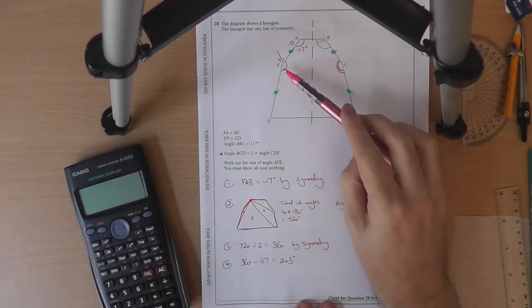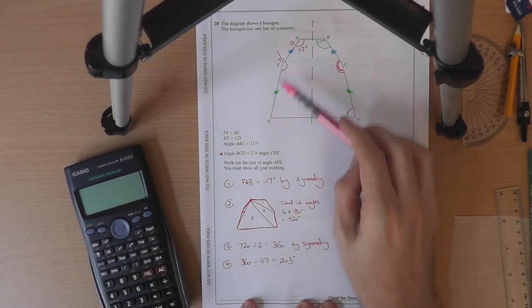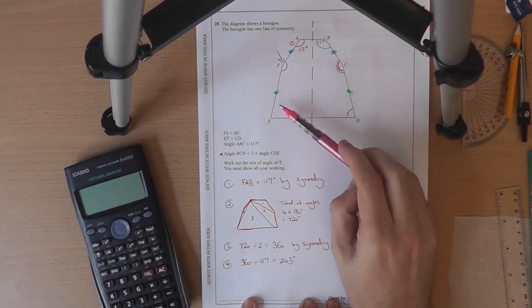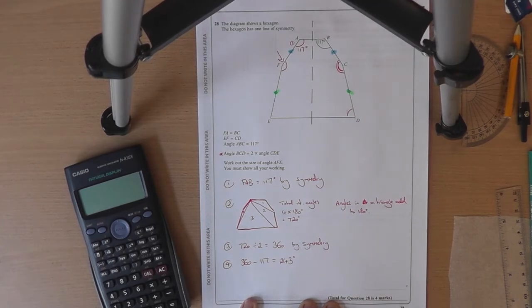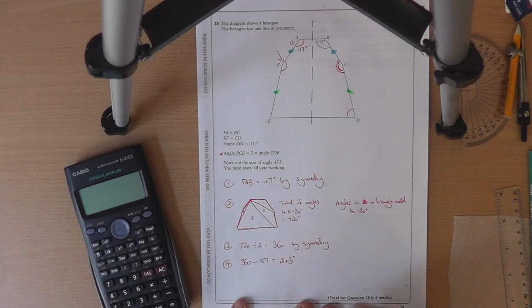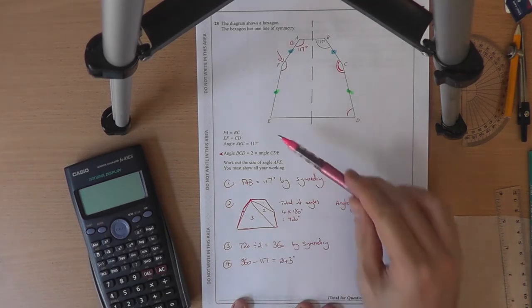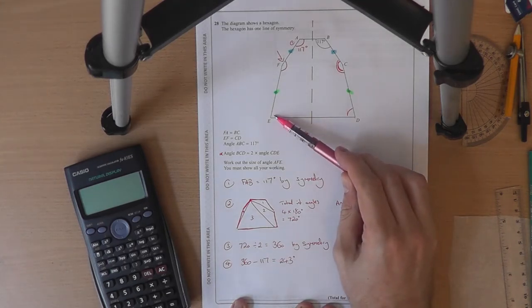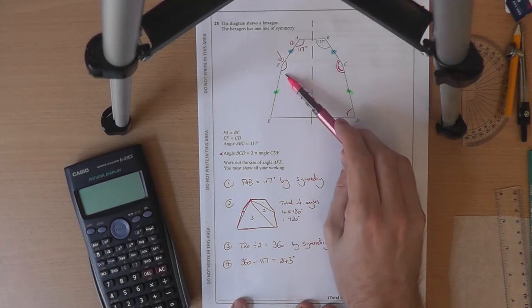So there's now 243 degrees split across these two angles, where this one is twice as big as this one. So we need two numbers that add up to 243, where one is twice as big as the other. That's quite a difficult spot. But really, if this is twice as big as this one, if we split this 243 degrees into three parts, that can have one of the parts, and that can have two of them.